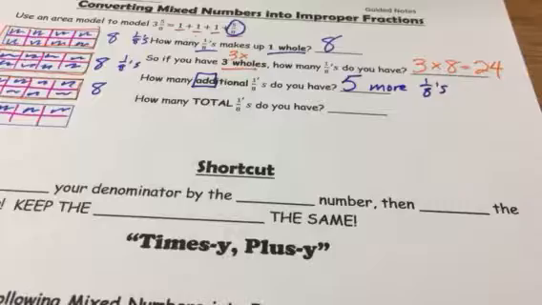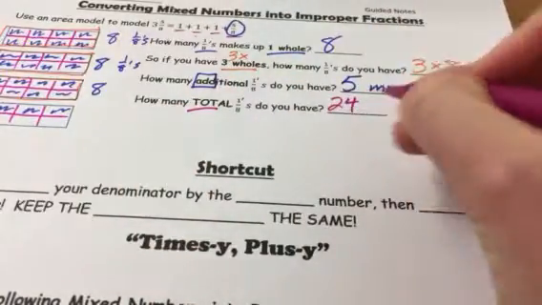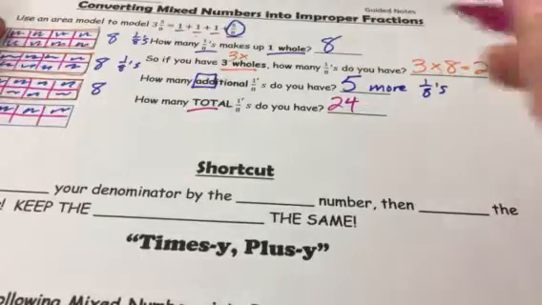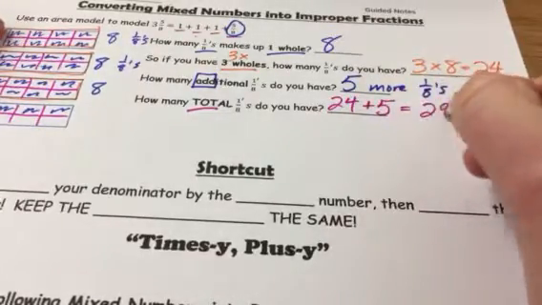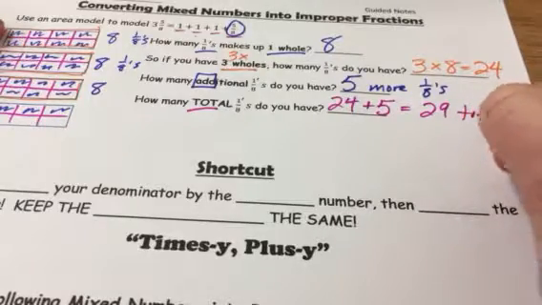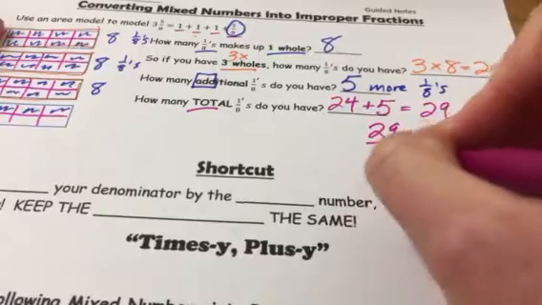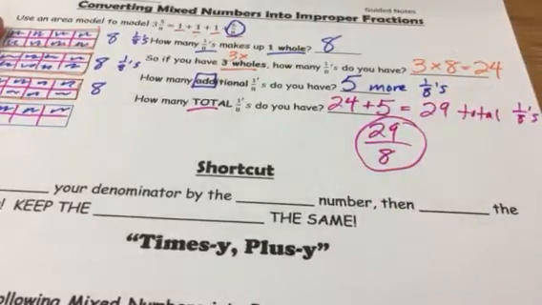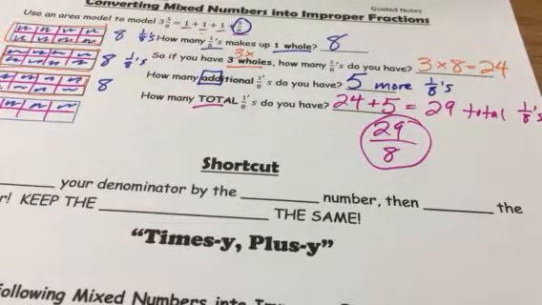So that gives us a grand total of 24 eighths in our whole number component plus 5 more, which is 29 total eighths, or we could say 29 eighths.